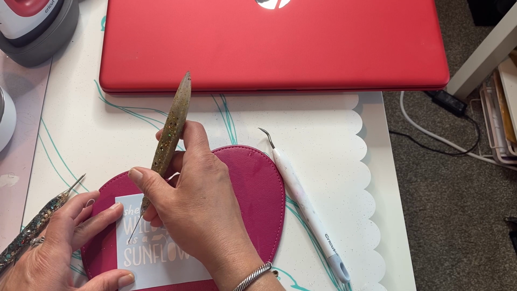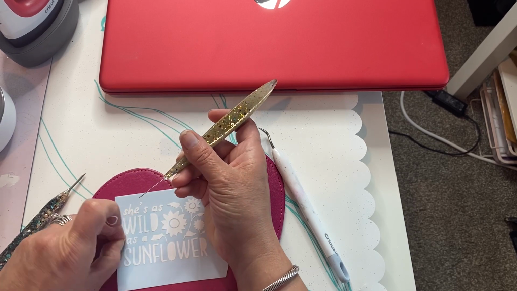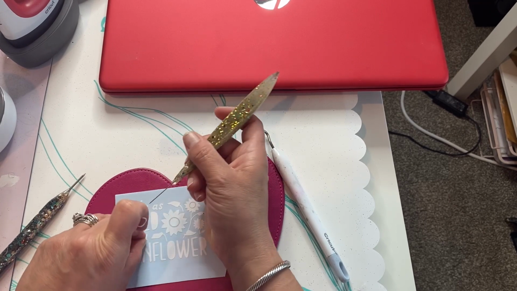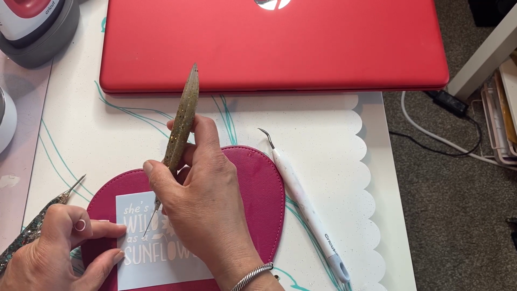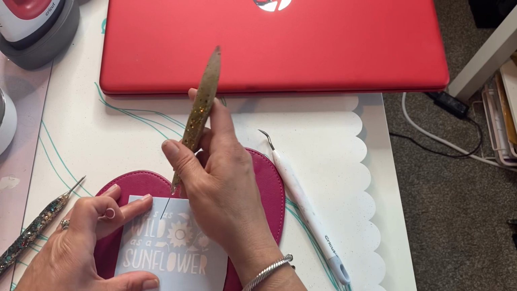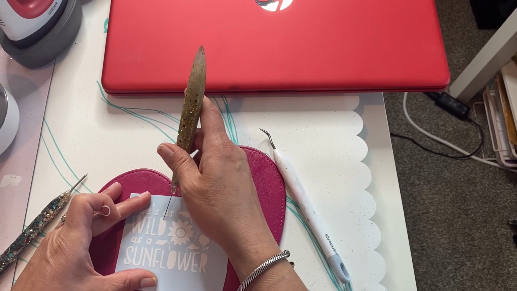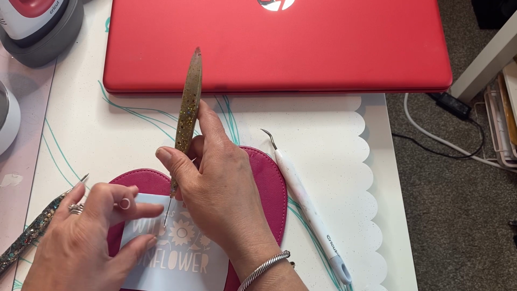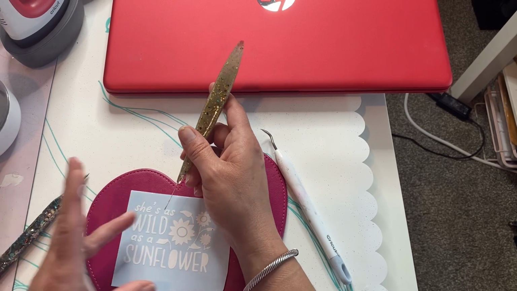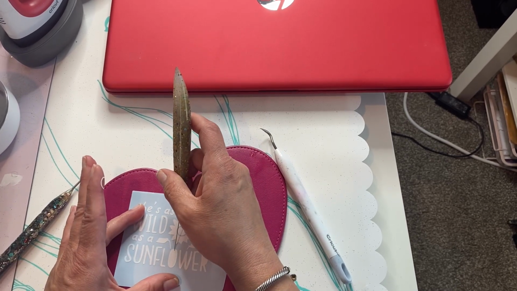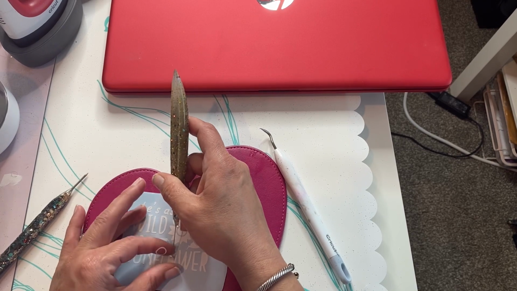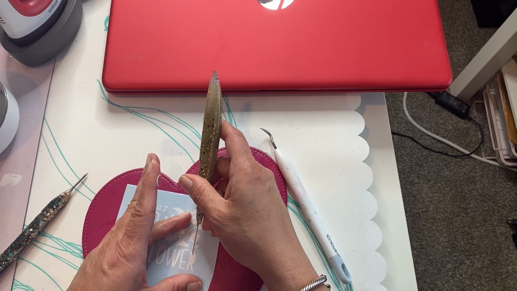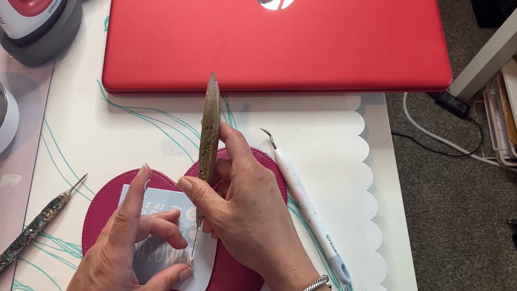So I'm just going to weed out these little pieces. I love using my Cricut. It is so much fun. And I get caught up in doing stuff with epoxy, and I use my Cricut all the time. So I'm honestly going to be better about doing more Cricut stuff on my channel because I love it.